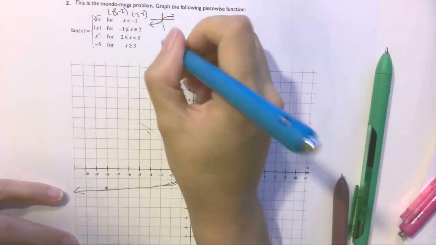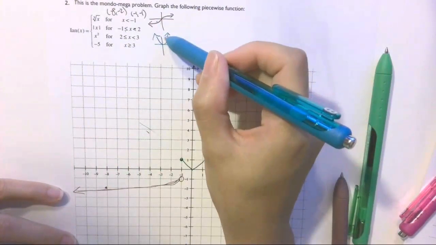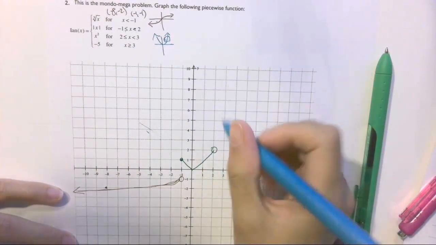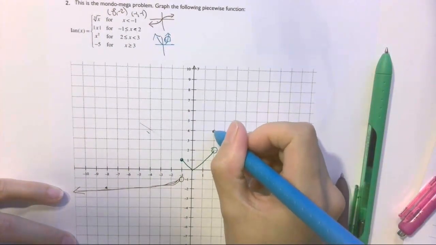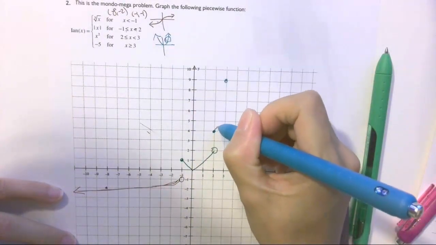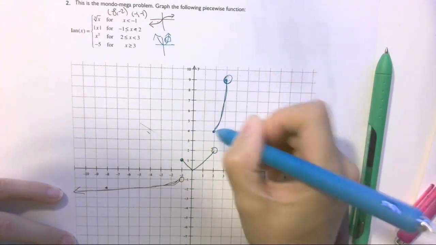Next, x squared. Looks like this. I don't want the whole thing. I want between 2 and 3. So it's somewhere here. 2, 4. 3, 9. And then it's a part of the quadratic. So just like that. That's it. Oh, sorry. It's going to open circle here, close circle here.